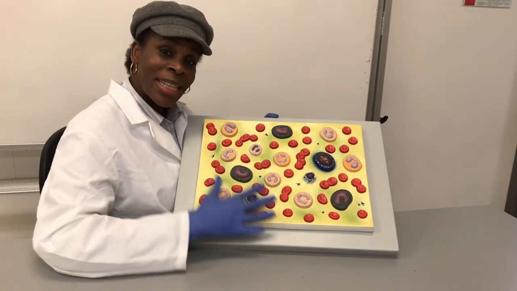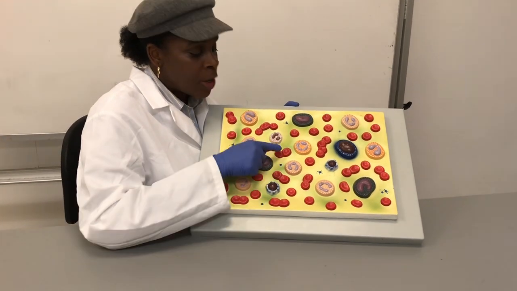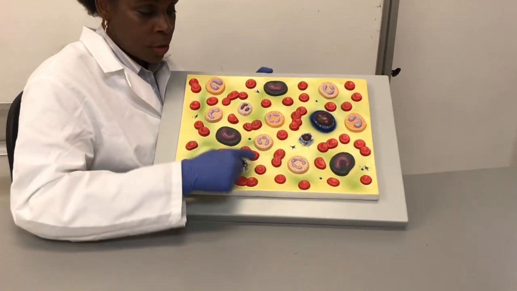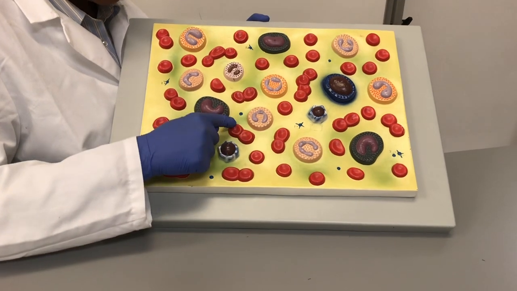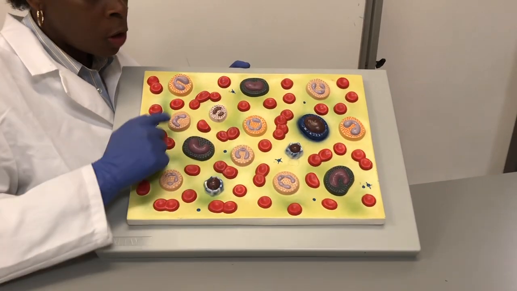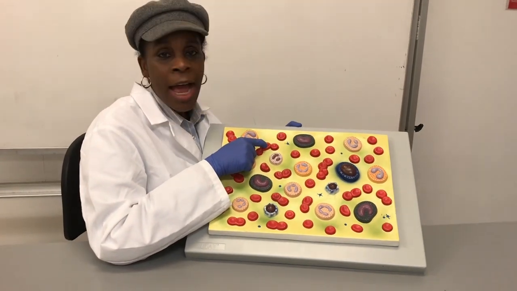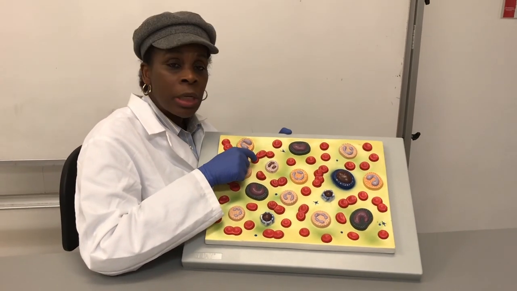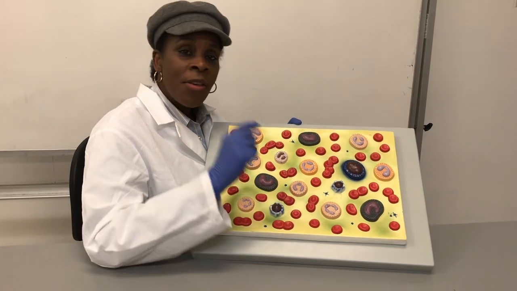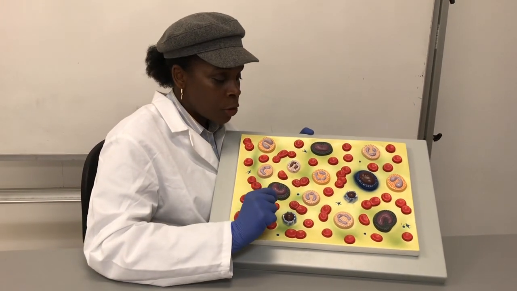If you look at the blood cells here, they're divided into groups. Of course, we have red blood cells here called erythrocytes and white blood cells called leukocytes. The red blood cells do not have nuclei. The nucleus is lost in the red blood cells. That's why they look like donuts, with the middle part a little bit dented.